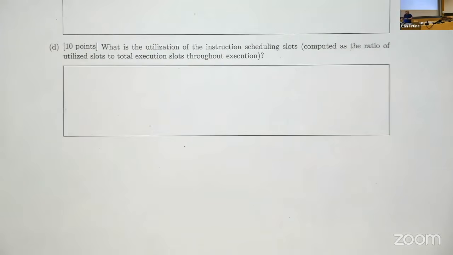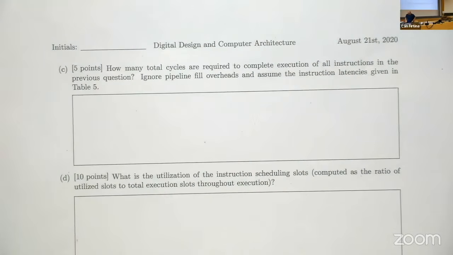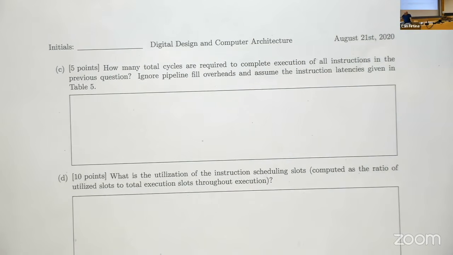Cool. Is everything clear up until now? Okay, awesome. So we only have a couple more questions to go. These ones should be fairly straightforward. So how many total cycles are required to complete the execution of all instructions in the previous question? Ignore pipeline fill overheads and assume that the instruction latencies are the ones given in table 5.